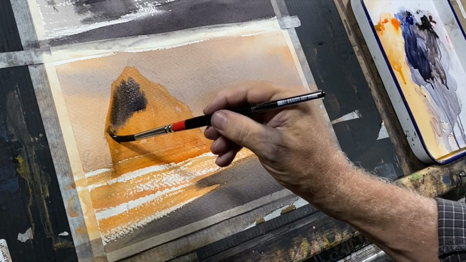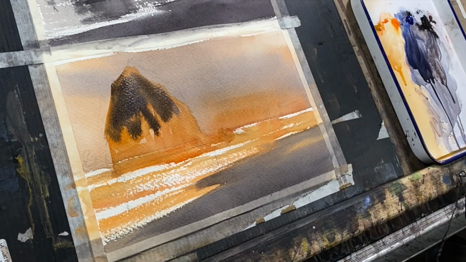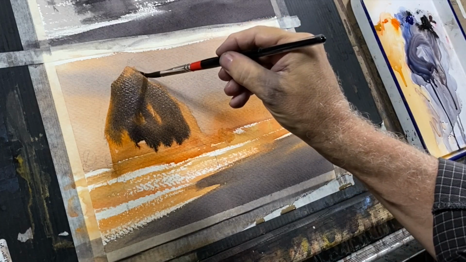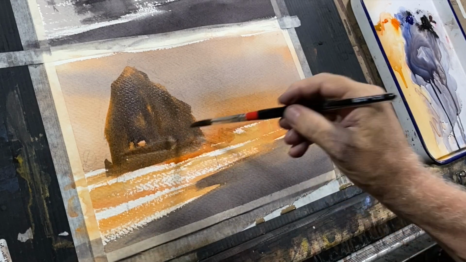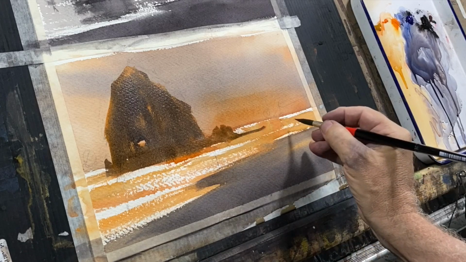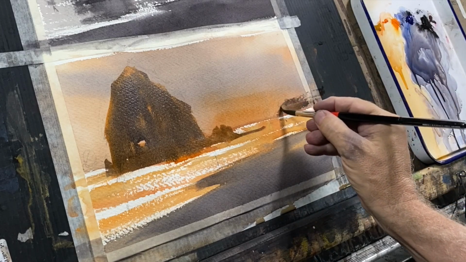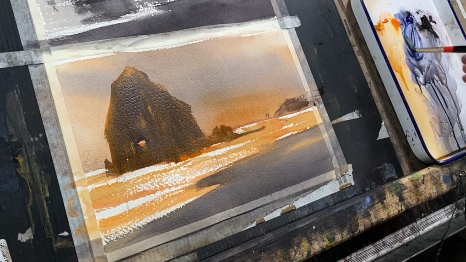Quite dark. A bit more of the ultramarine blue.